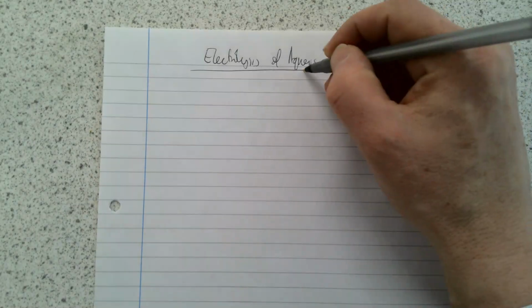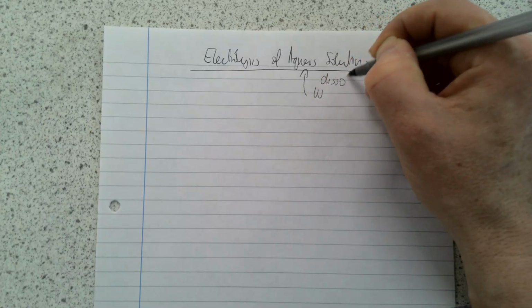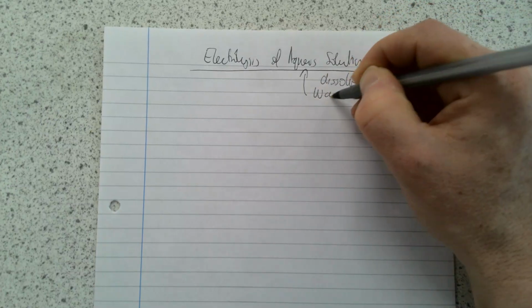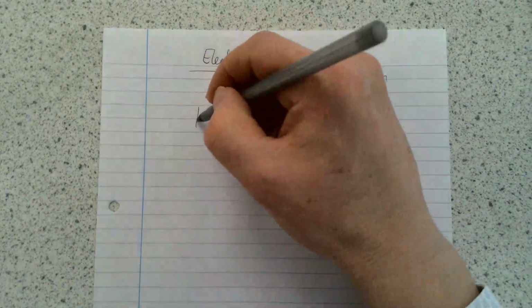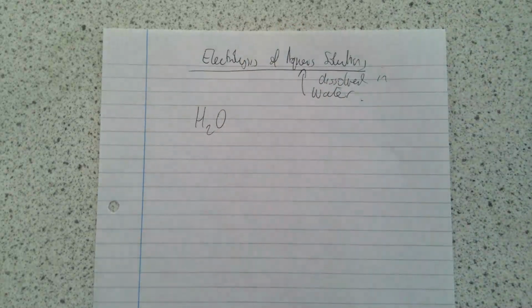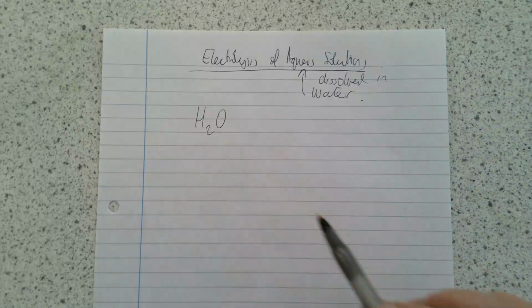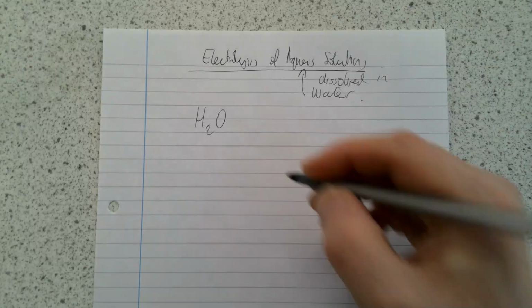So aqueous just means dissolved in water. Forgive me if that's something you already knew. And I think you all know that water is H2O. But water isn't just water. Water in reality is 99.99999% water, which is H2O.